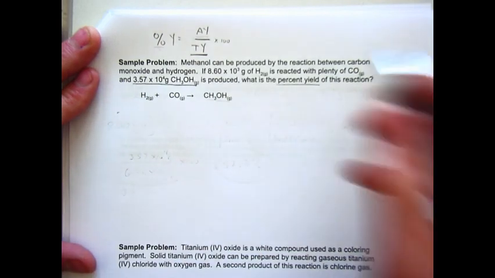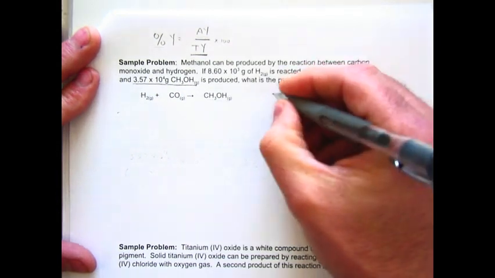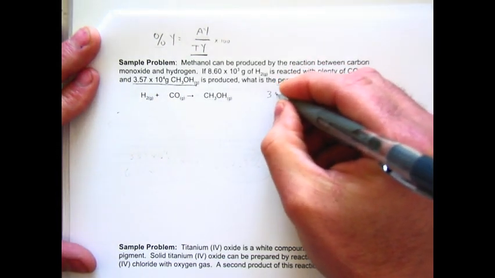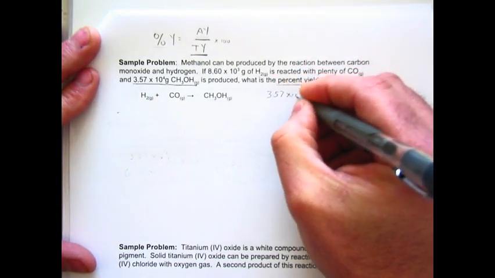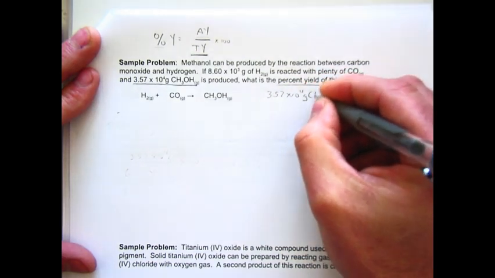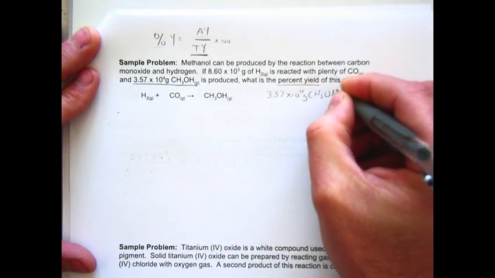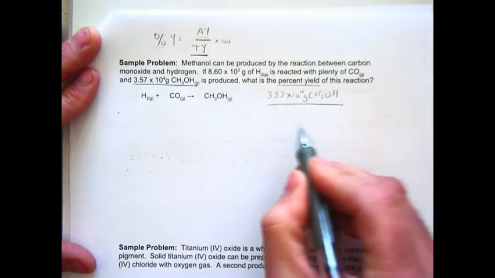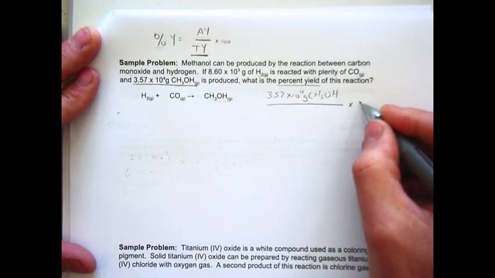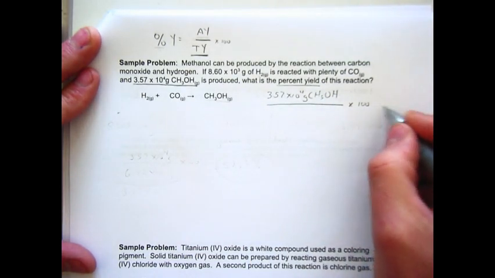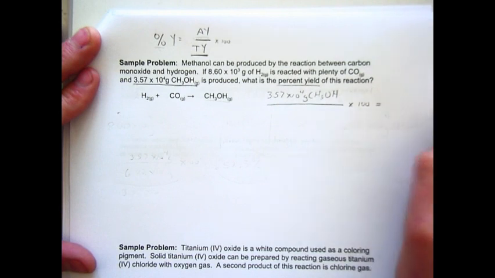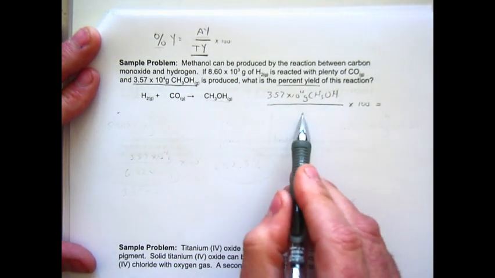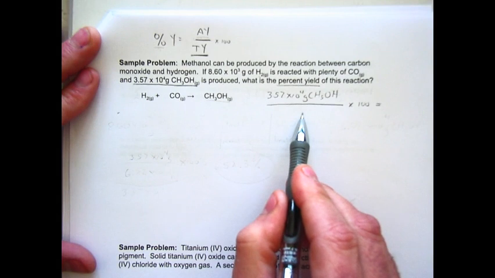So, we know that actual yield, 3.57 times 10 to the fourth grams of methanol, divided by the theoretical yield times 100 will equal the percent. We now need to calculate the theoretical yield using stoichiometry.